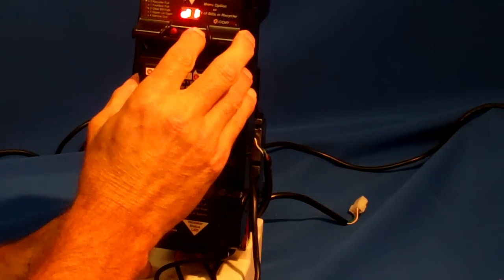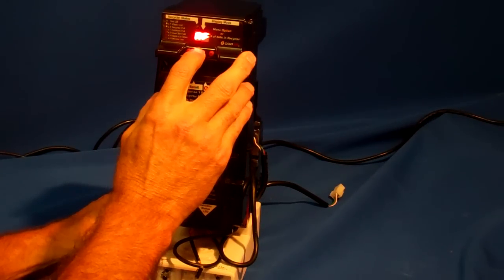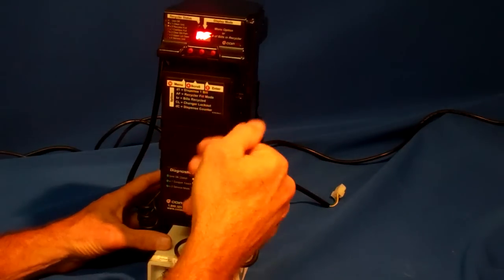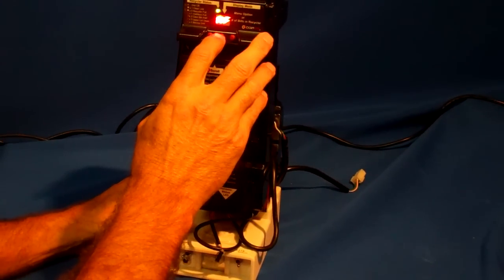To get into the menu, you press this button right here. There's our D1. This is dispense bills. If we want to dispense bills, we hit the enter button into D1, and we scroll down, and we get the F. If we would have any bills in the recycler, we would go back and dispense them.